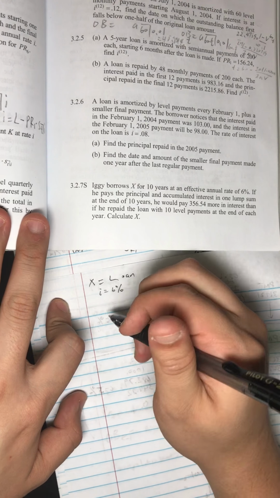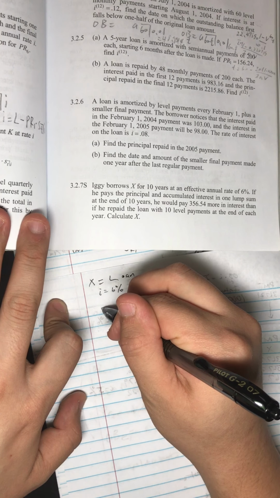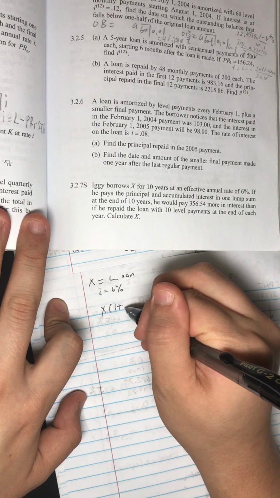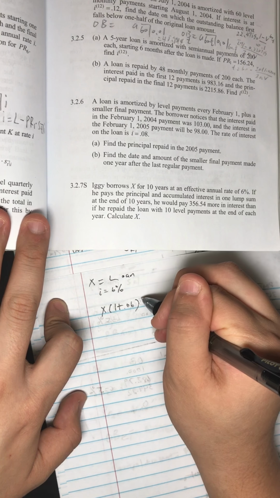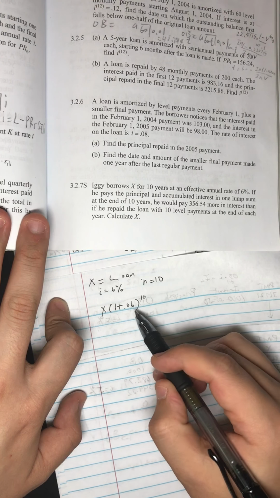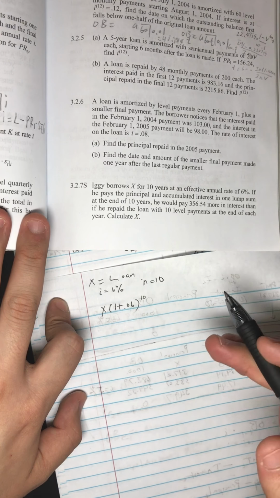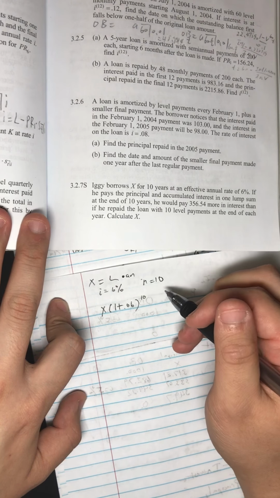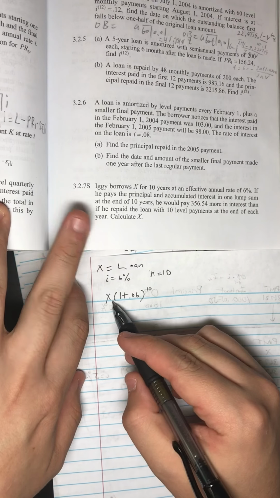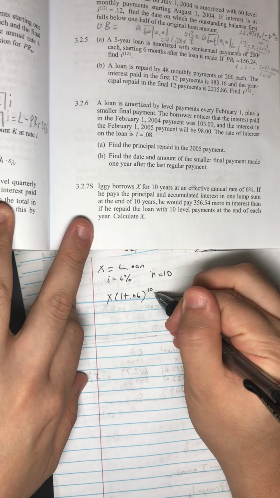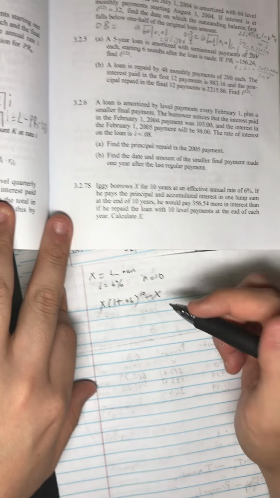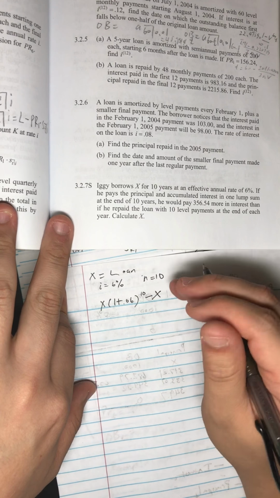So our formula we're going to be using is the loan times 1 plus the interest rate and 10 years, n equals 10, to get us the interest accumulated for that loan. But this includes the loan, so we do need to subtract the loan from it to get just the accumulated interest.